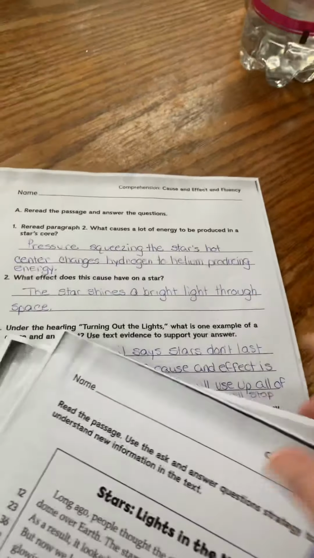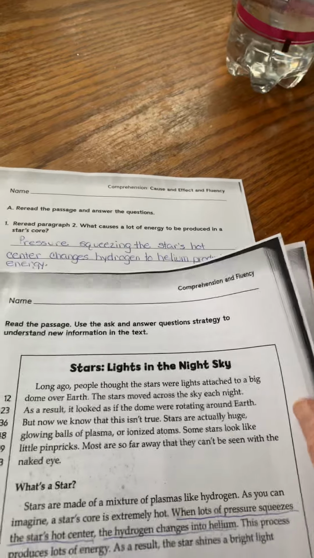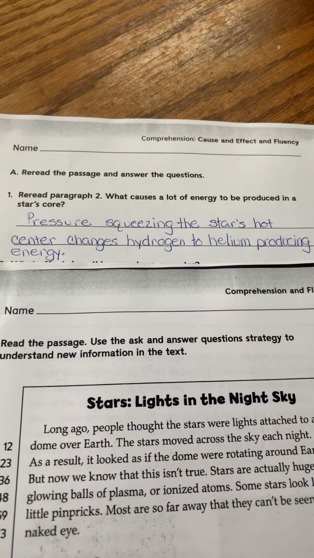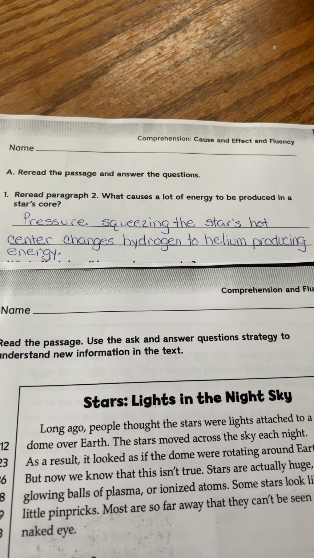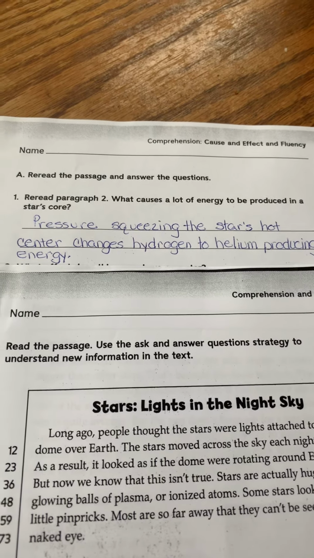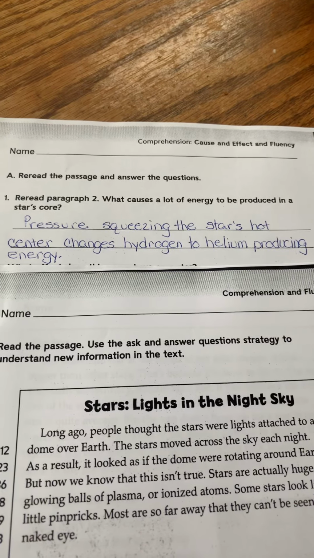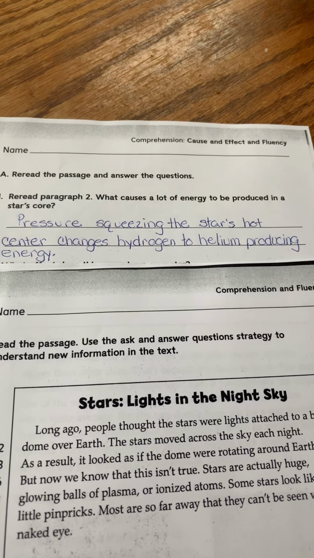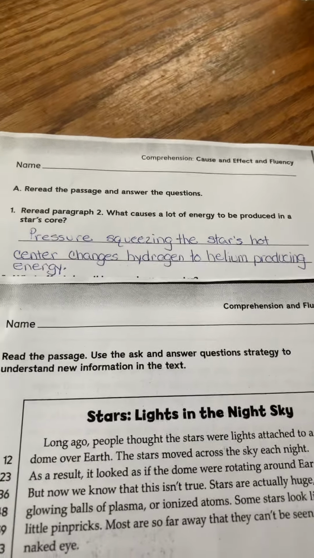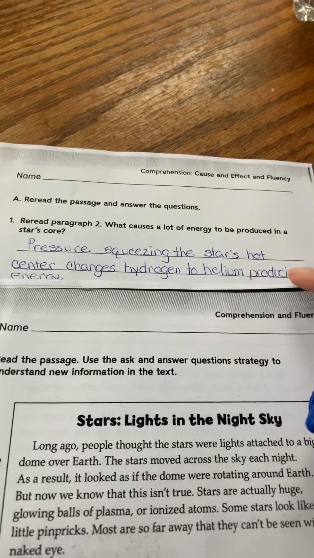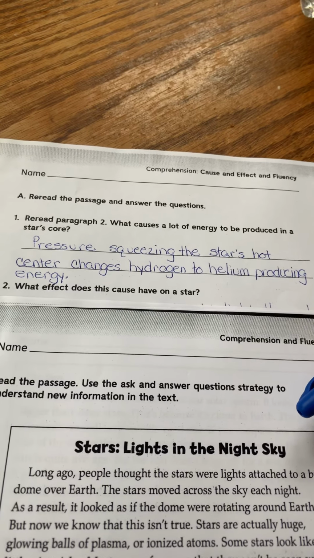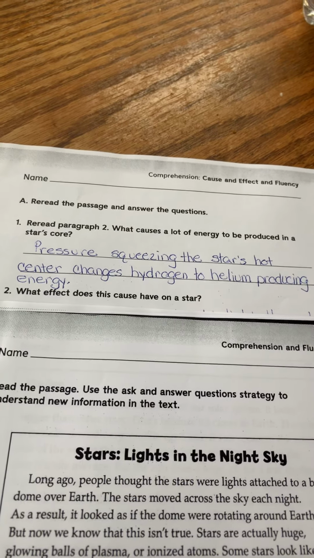So I'm going to go back to my worksheet and just show you how we figured that out. So pressure squeezing the star's hot center changes the hydrogen to helium, producing the energy. The cause is the pressure squeezing the star's hot center and the hydrogen changing to helium. The effect is that we get lots of energy. The next question, what effect does this cause have on a star?